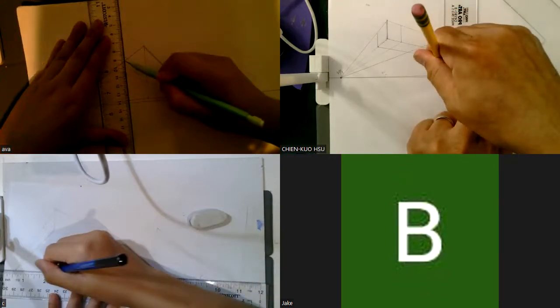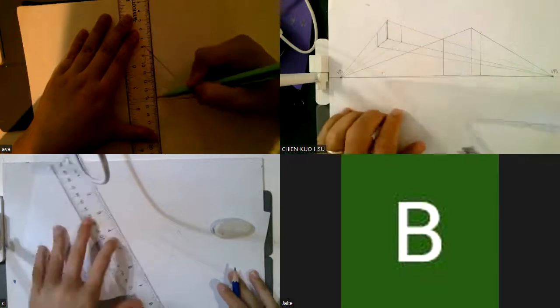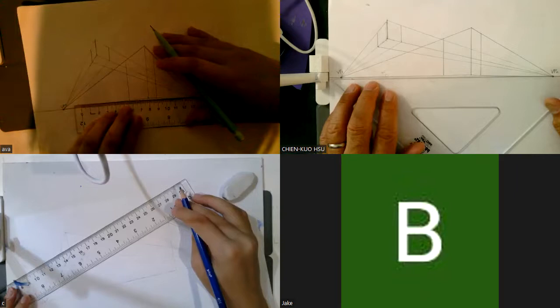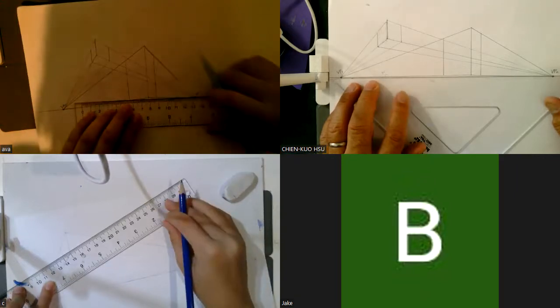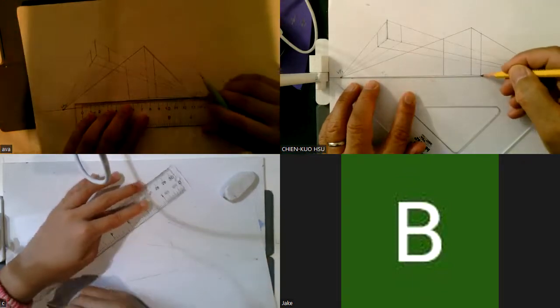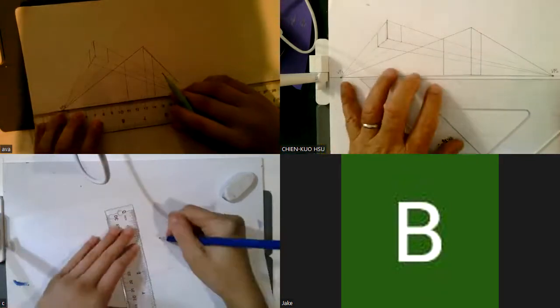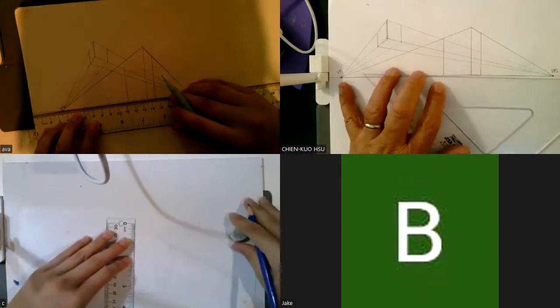Okay. Then you will find that when we create the bottom of the box, if you're really close to the horizon line, it's almost impossible to see the lower side. Okay, see that here. Then the corner here goes to vanishing point 2.